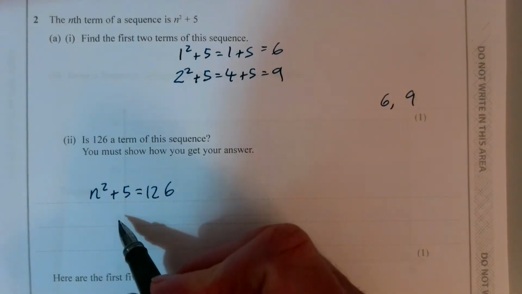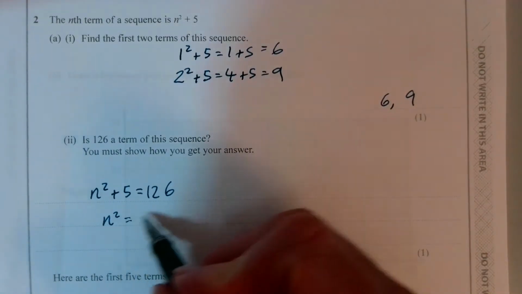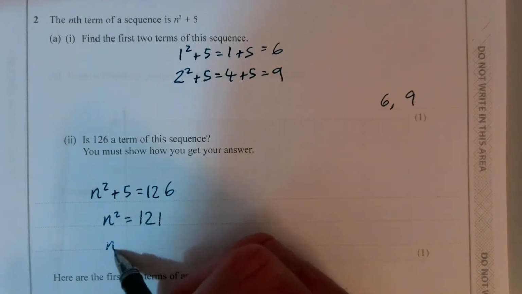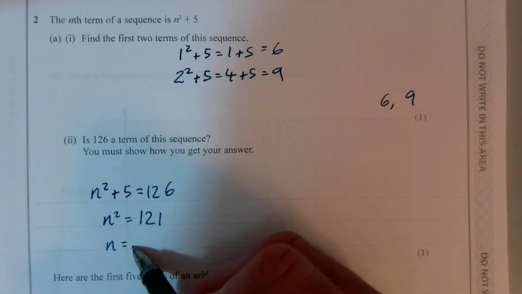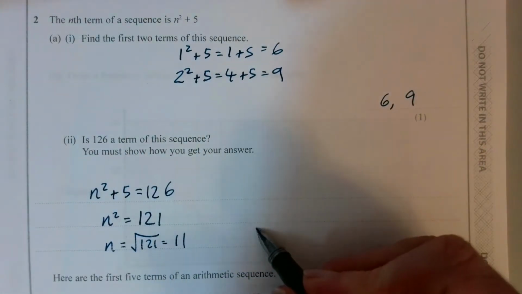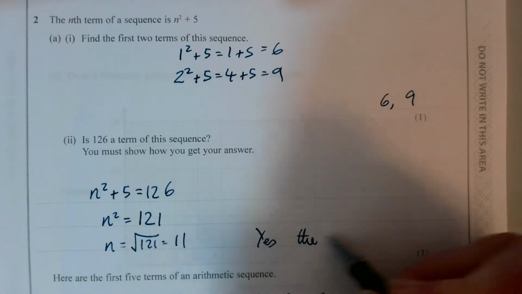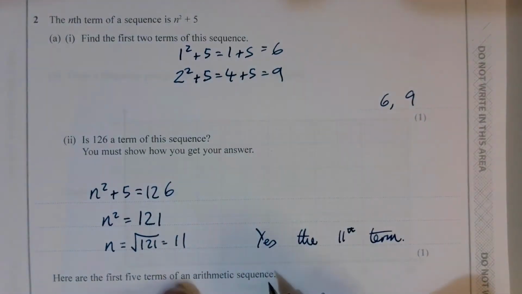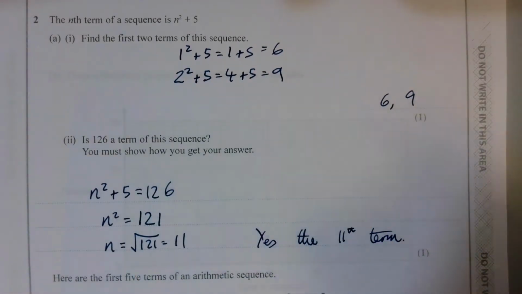So take 5 away, gives me n squared equals 121. The square root of 121 is 11. So yes, the 11th term. So yes gets you a mark as long as you've got something to show this. It could be 11 squared plus 5 equals 126, something like that.